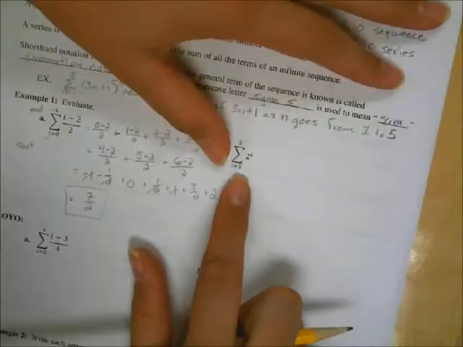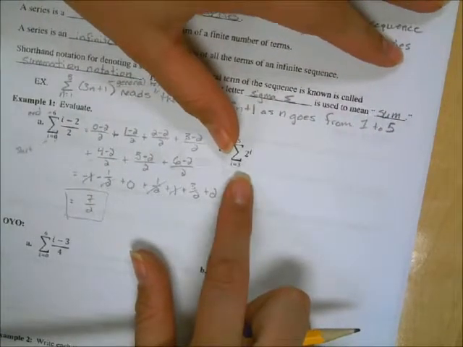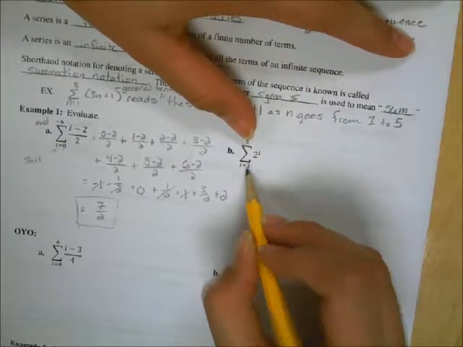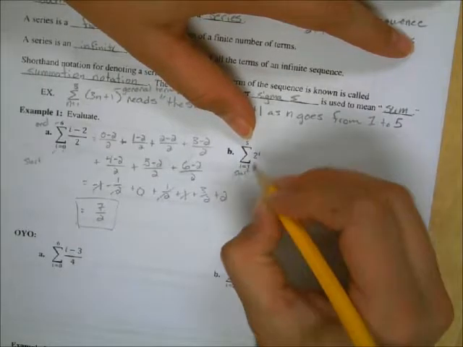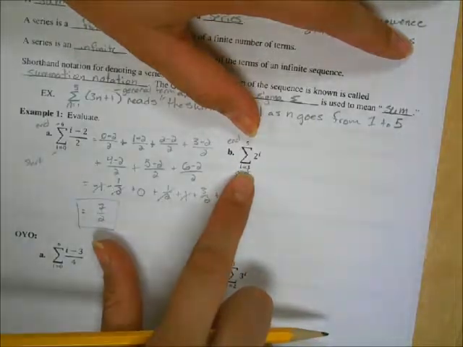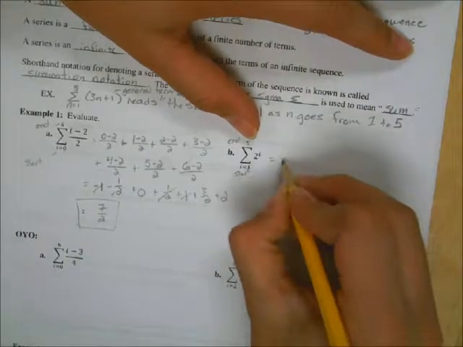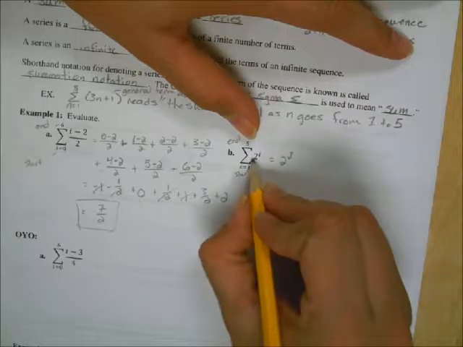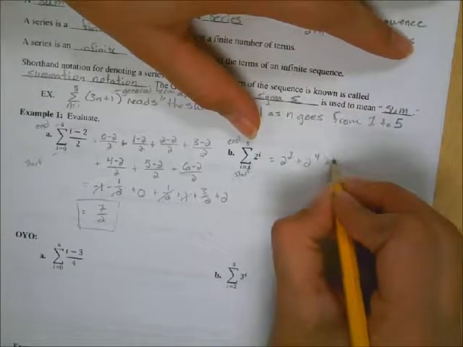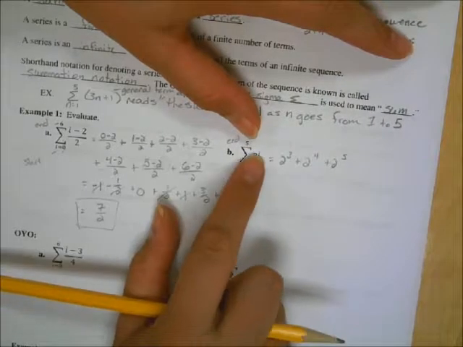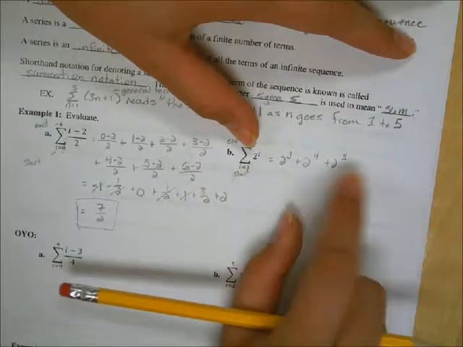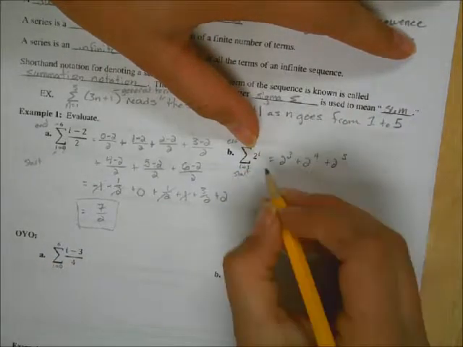Okay, so let's take a look at one more. Let's do one that doesn't have fractions in it. It might help. So I'm going to go from 3 to 5. So again, here's my starting position, and this is my ending position. Okay, so I'm going to plug in every number starting at 3 and ending at 5. So here we go. This is 2 to the i, so 2 to the third, plus 2 to the fourth, plus 2 to the fifth. So I just plugged in for i every number from 3 to 5. And you're adding each time you plug in a number. Okay, so now let's add that up.